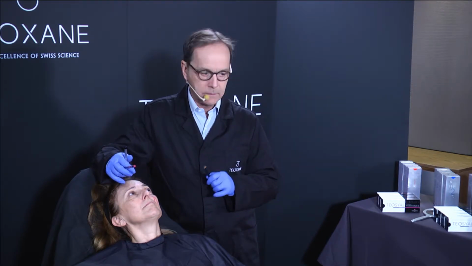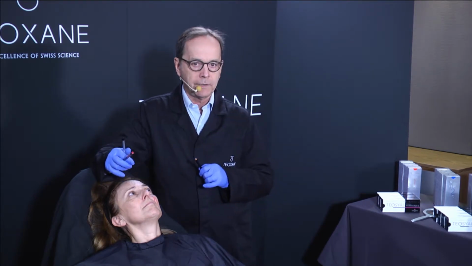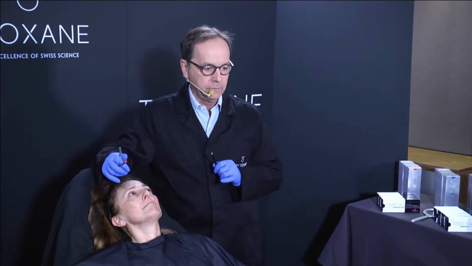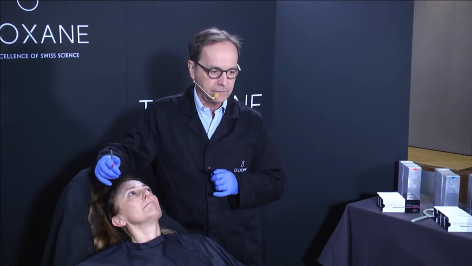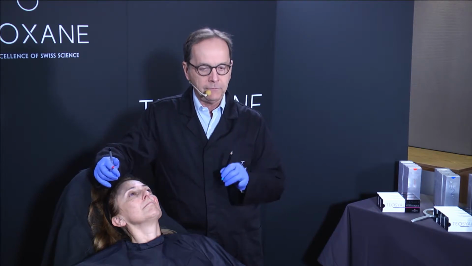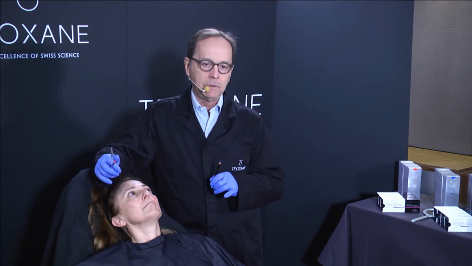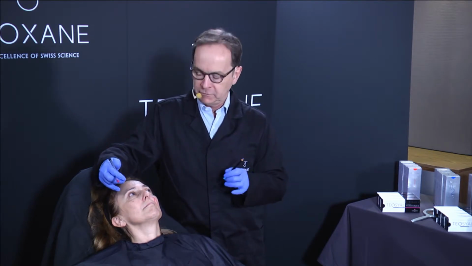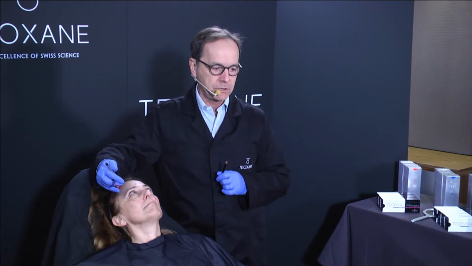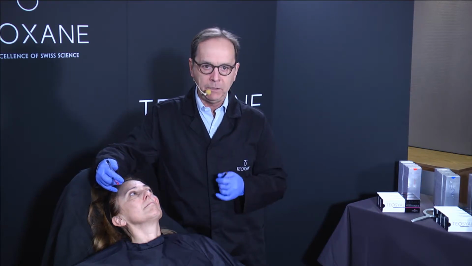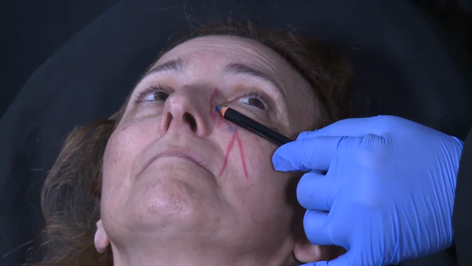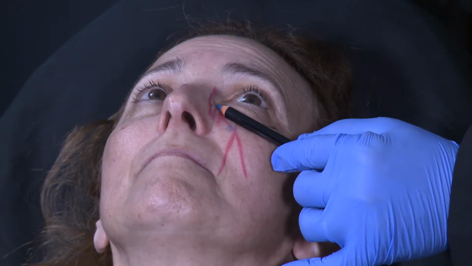No, not at the second time. I never inject two planes in this area at the same time. I don't want to have any swelling. So first, safety first. I want to sleep. I know how you are, sad and tired if you don't sleep. I don't want a phone call from my patient saying that she has a big swelling, a big bruising. So first I inject deep on the bone, on the bone origin of the orbicularis oculi muscle.